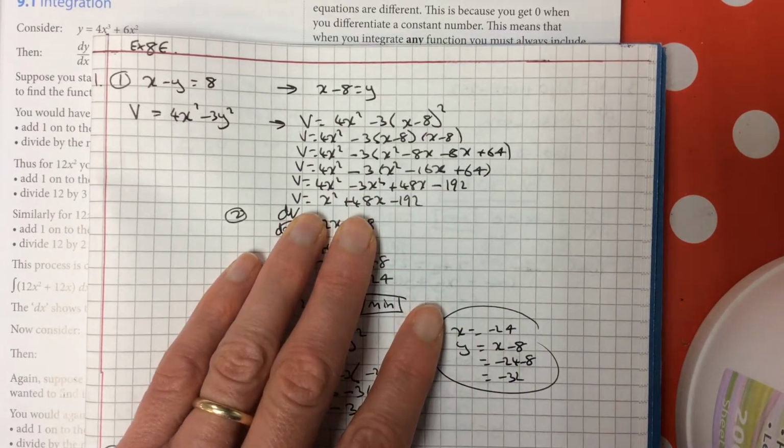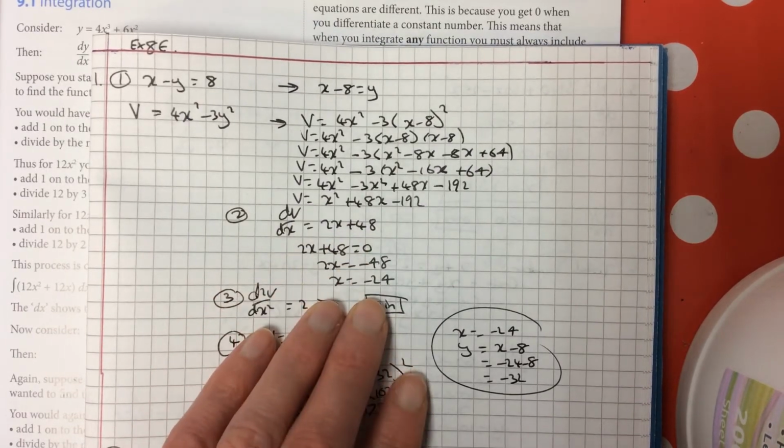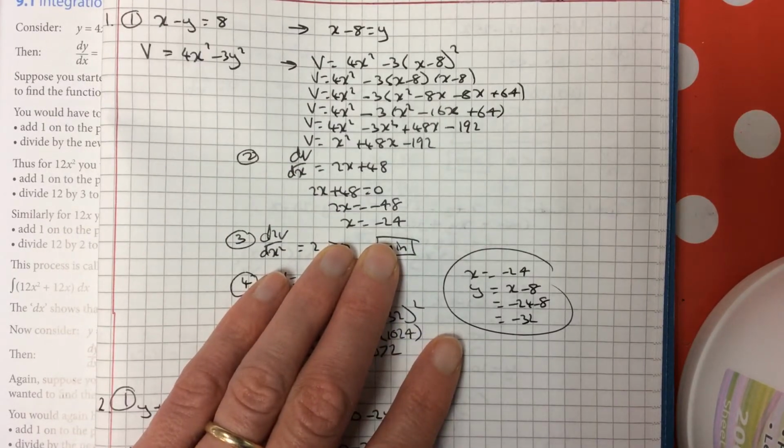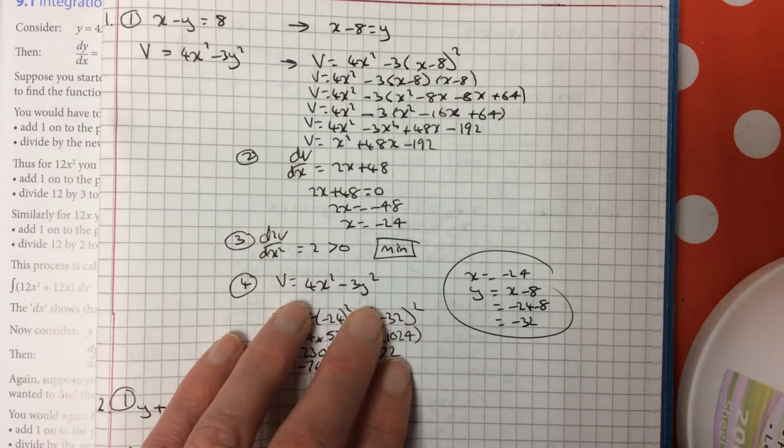So now we're good to go. So differentiate it, set it equal to 0, and solve. Don't forget to do the second derivative. So you differentiate that again to get 2. That means it's a minimum.